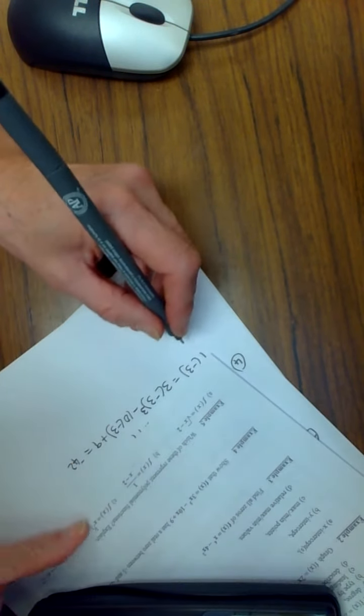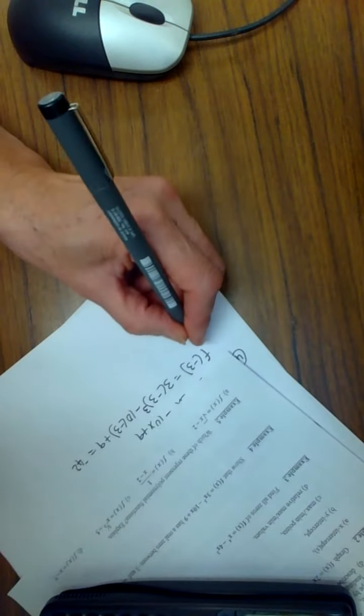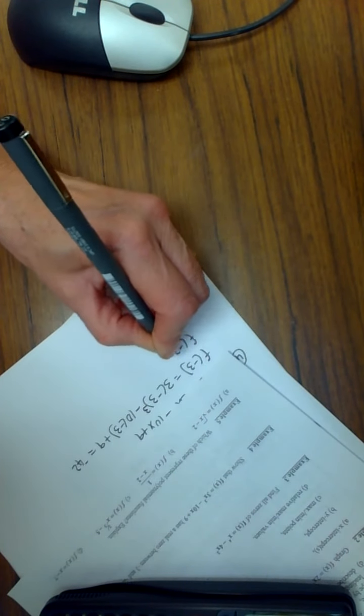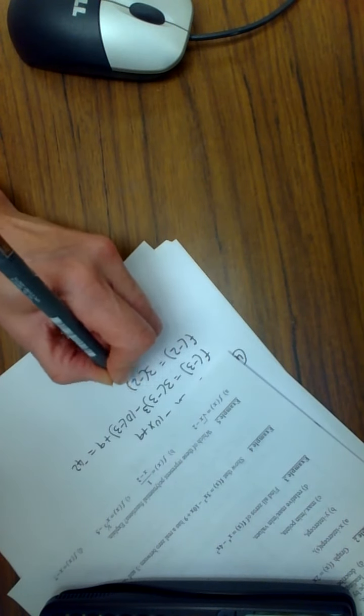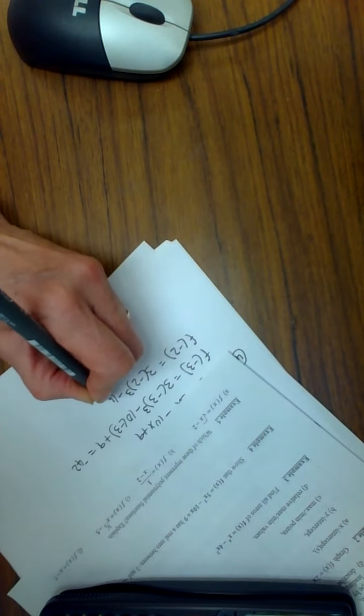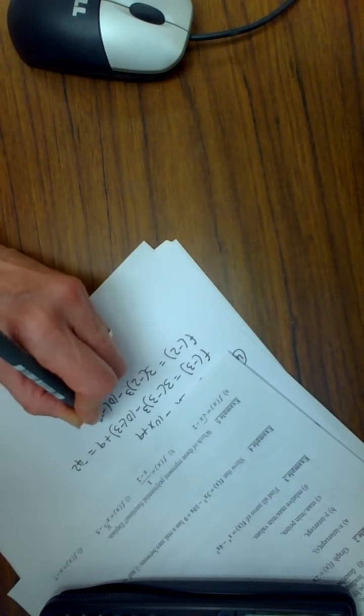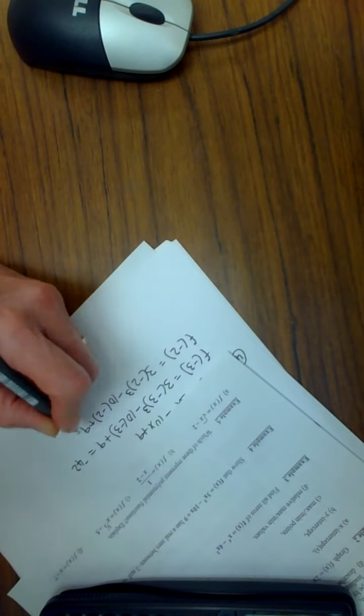And then negative 2, let's find the function's value at negative 2, which is 3 times negative 2 cubed minus 10 times negative 2 plus 9.